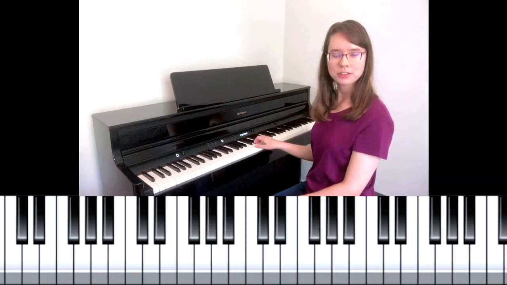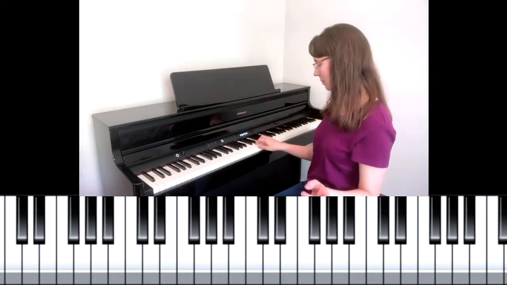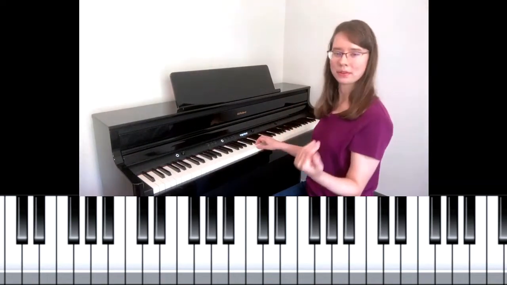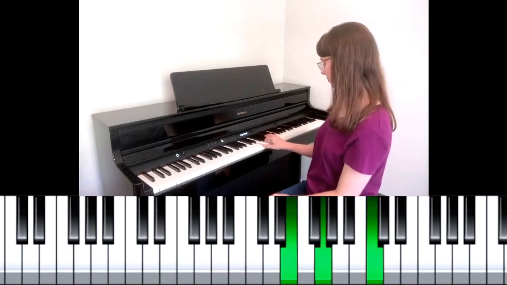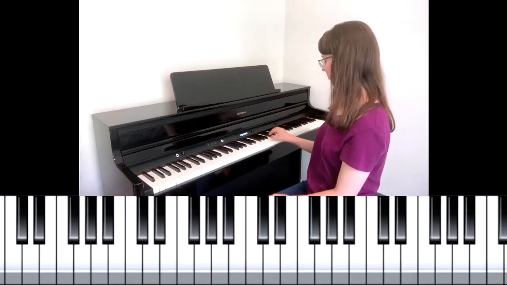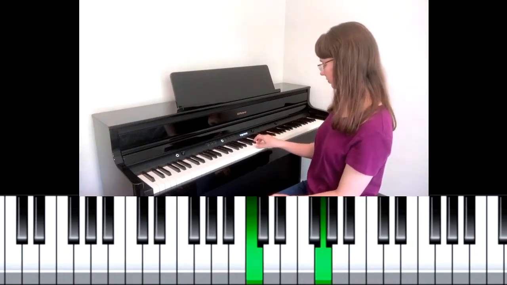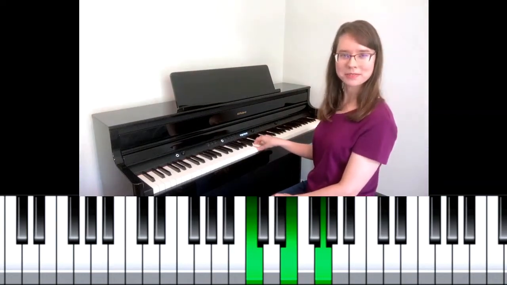I want you to learn your chord inversions, and by that I mean be able to play them all the way up and all the way down like this. So those are the chord inversions for C.